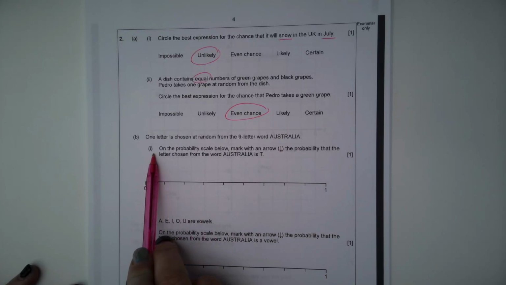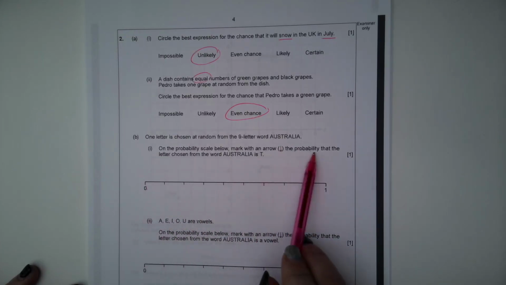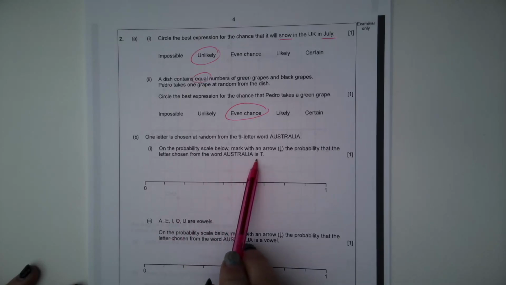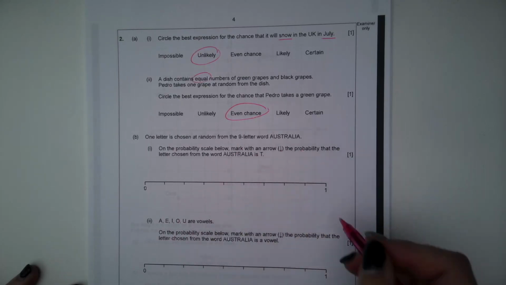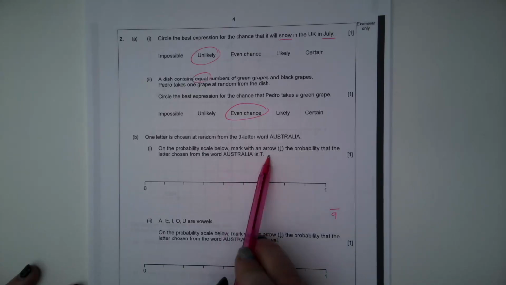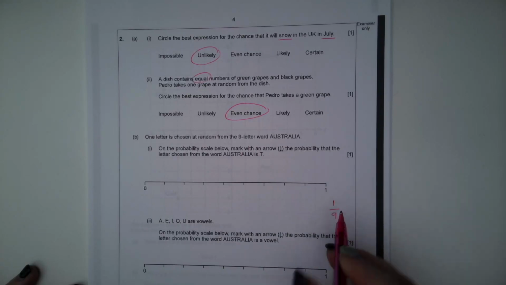Part B. One letter is chosen at random from the 9-letter word Australia. On the probability scale below, mark with an arrow the probability that the letter chosen from the word Australia is T. So first of all, there's a 9-letter word. So if we were writing it as a fraction, it would be out of 9. And then how many T's are there? Well, there's only one T, so it's 1/9.